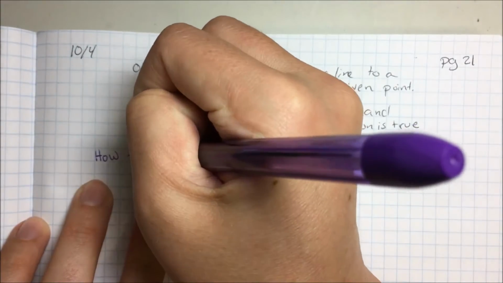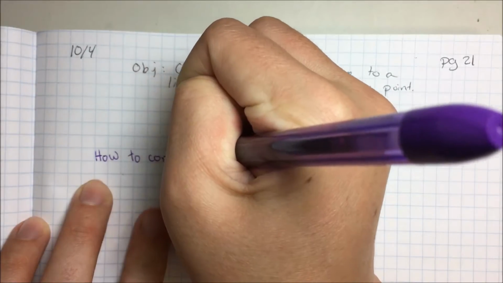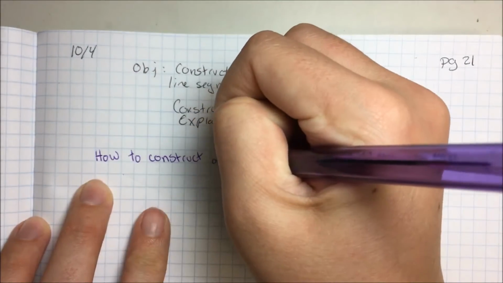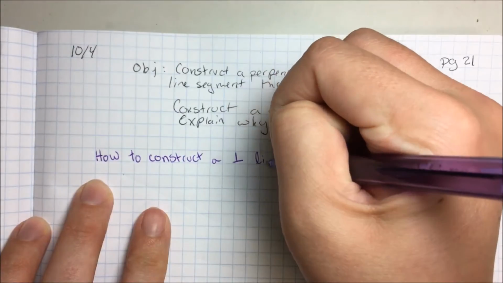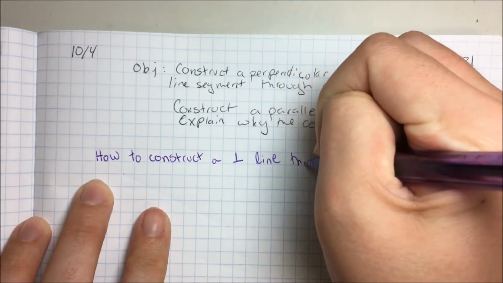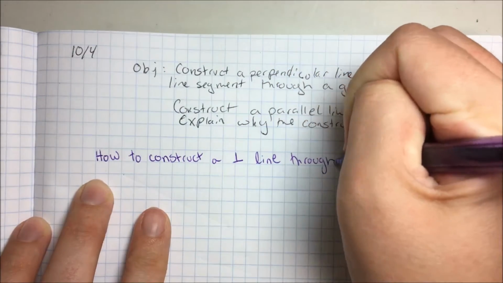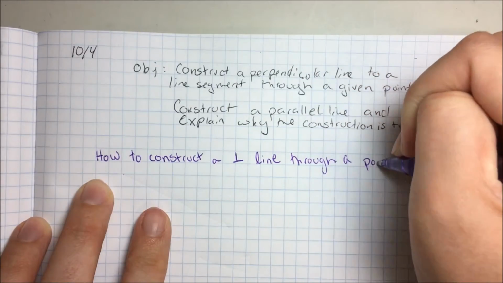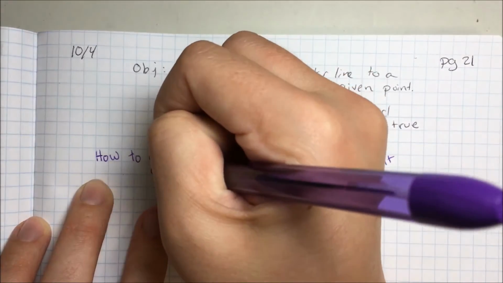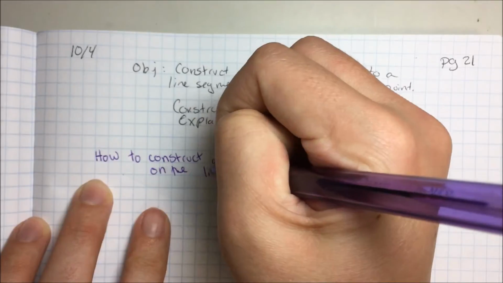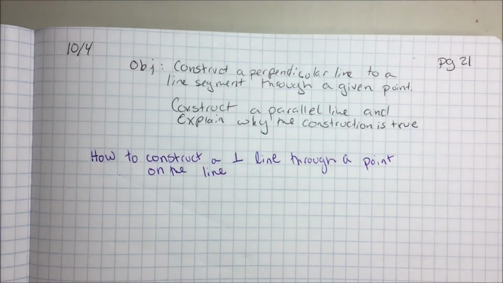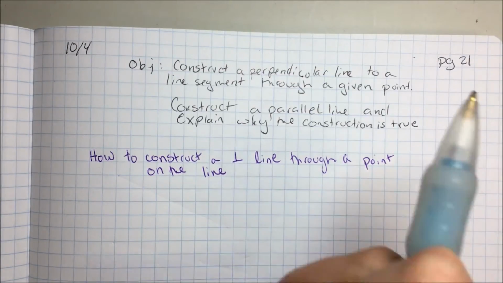How to construct a perpendicular line through a point on the line. Alright, so let's start by taking our straight edge and drawing any line segment.